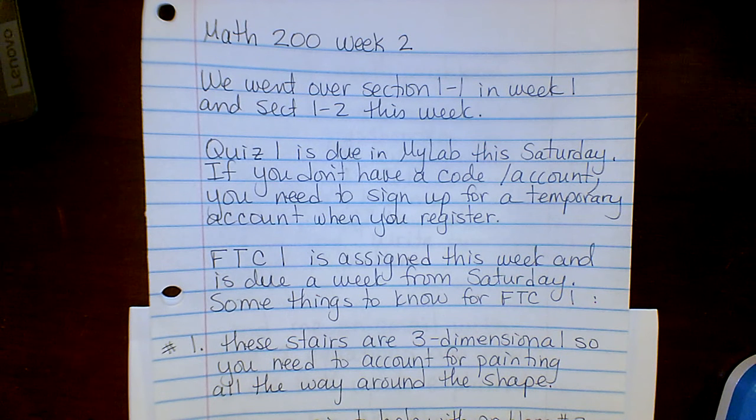Right, so this is Math 200 for week 2. By this point, we've gone over sections 1.1 and 1.2. So we've been doing a lot of word problems, some patterns, the Gaussian method for adding up these big lists of numbers. Your first quiz is due in MyLab this Saturday.